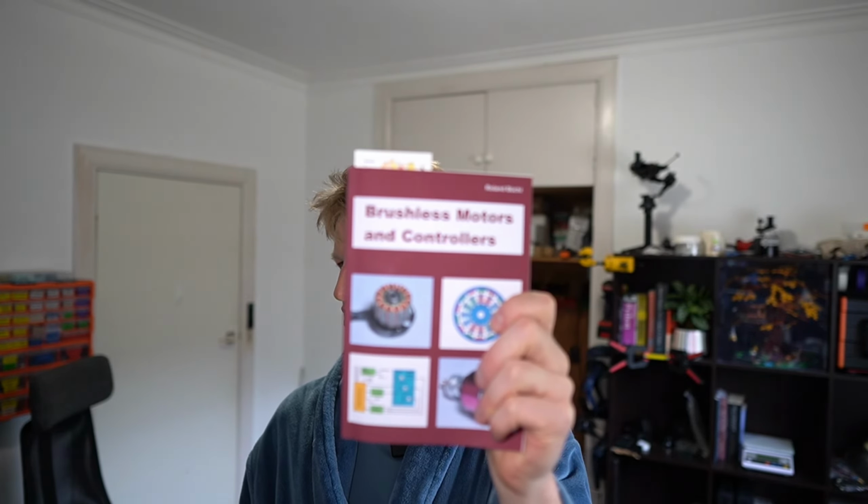Actually, one other thing, while I've got books on my mind, someone else, I think Neil, suggested this Brushless Motors and Controllers, which is a very short book, but it's been really useful.